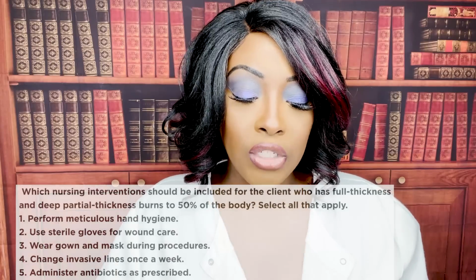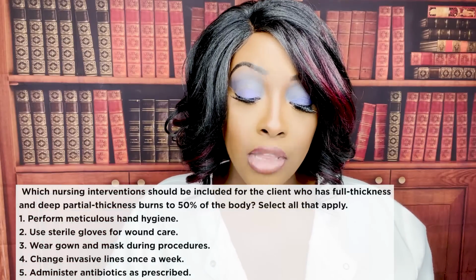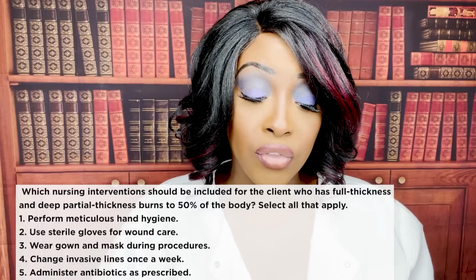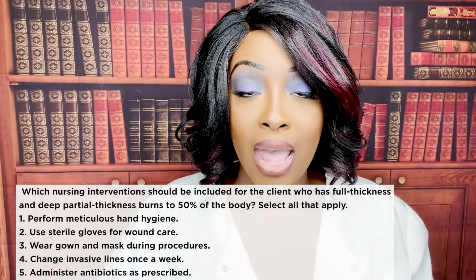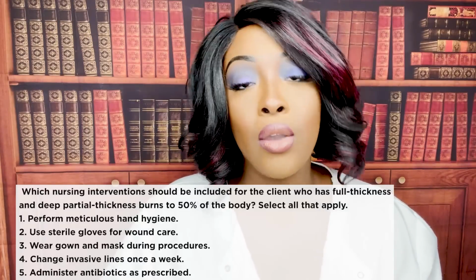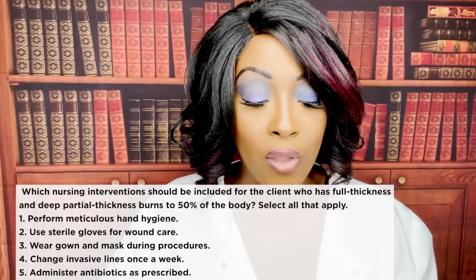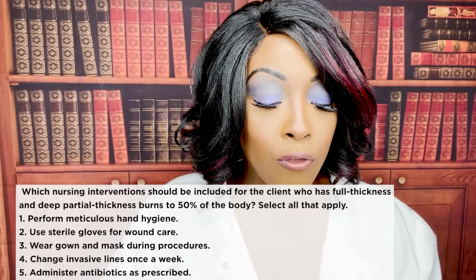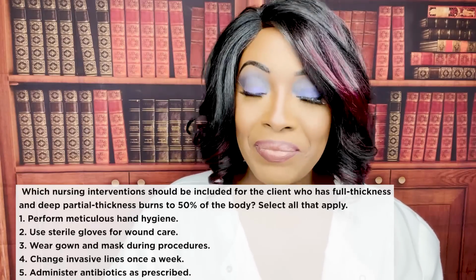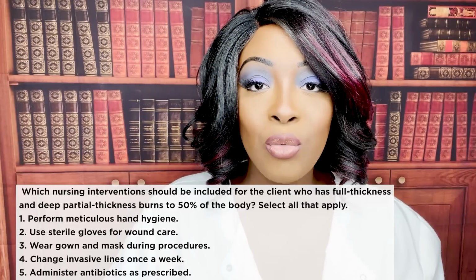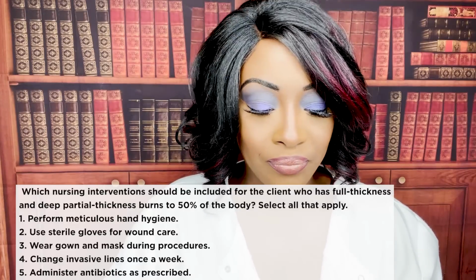Which nursing intervention should be included for the client who has full thickness and deep partial thickness burns to 50% of the body? Select all that apply. Okay, guys, how do we treat select all that apply? As true or false? Let's go. 1, perform meticulous hand hygiene. True. Why? We want to decrease the risk of infection.